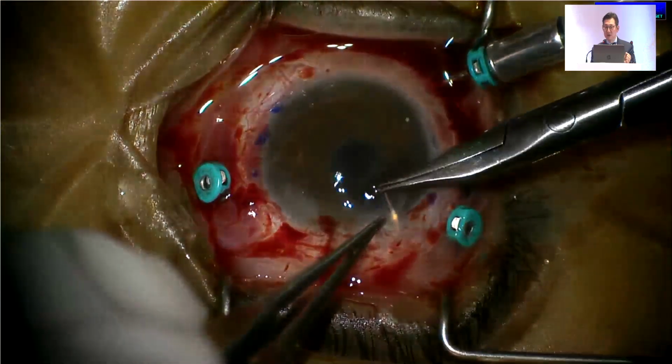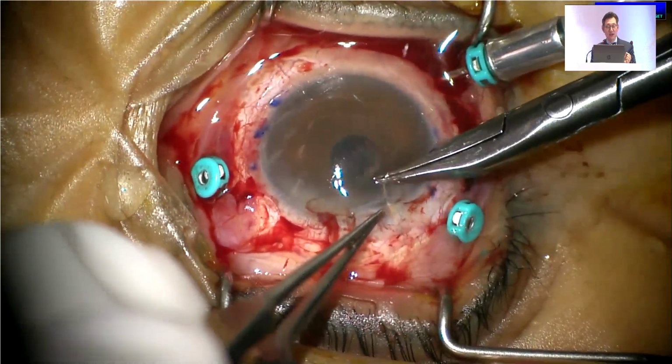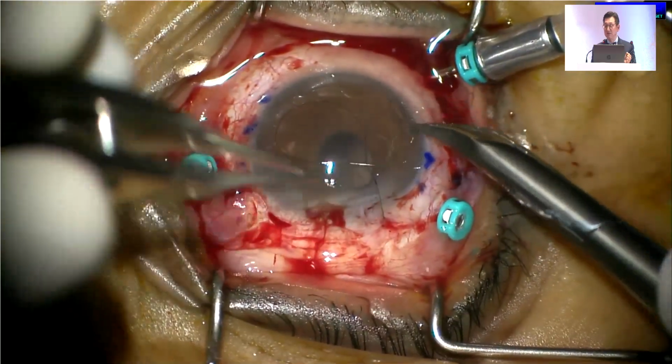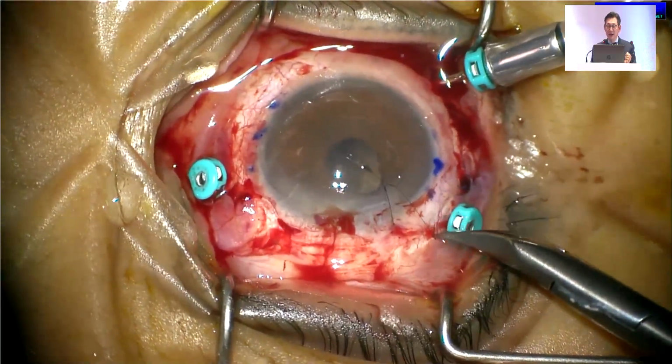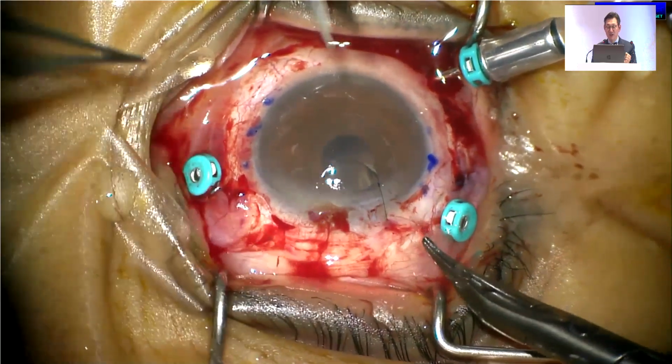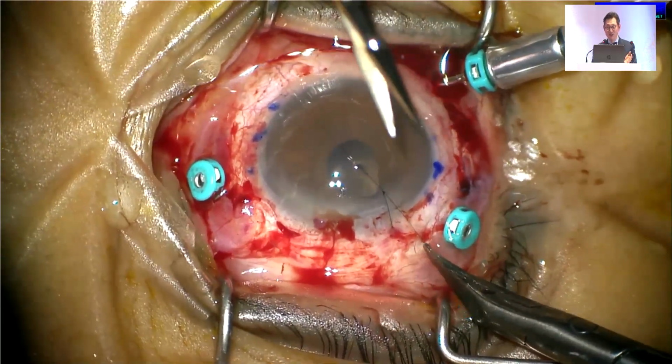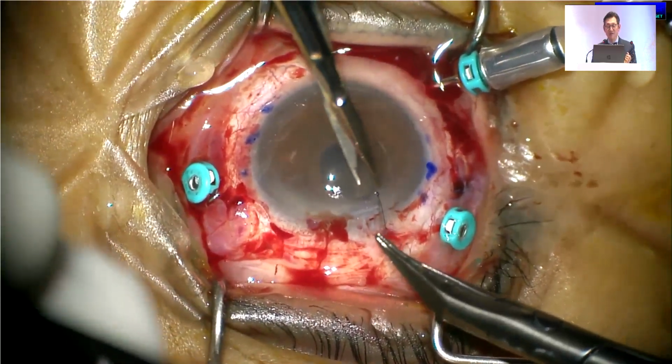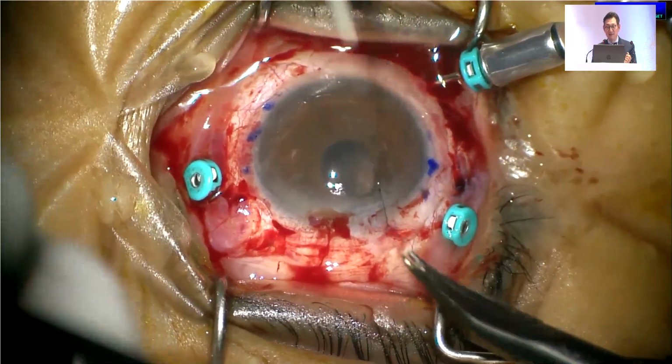Both of us have not noticed this. She goes on to suture the wound. I said, you've got to be very careful here. Still haven't noticed anything. I'm watching her suture. I'm telling her how to suture. She's completely focused on a different part of the eye.